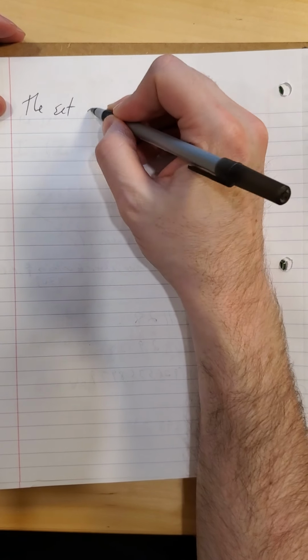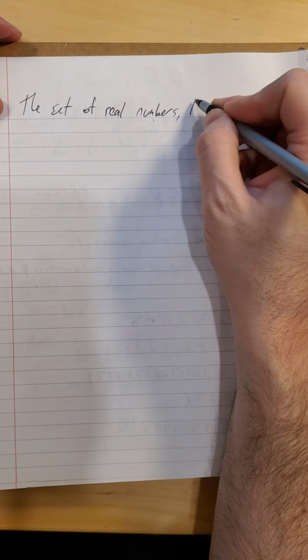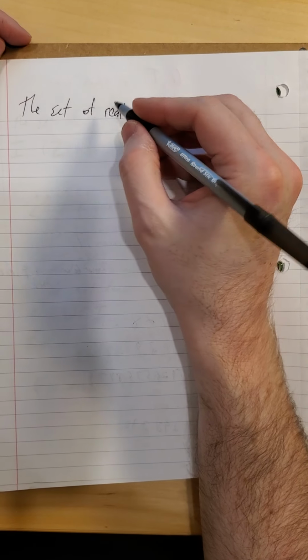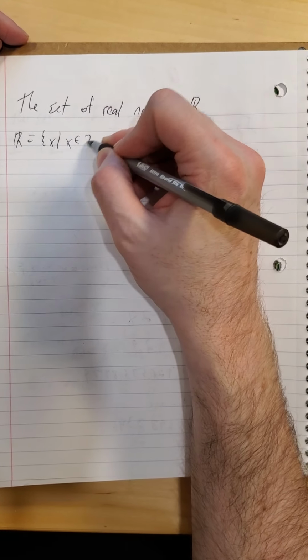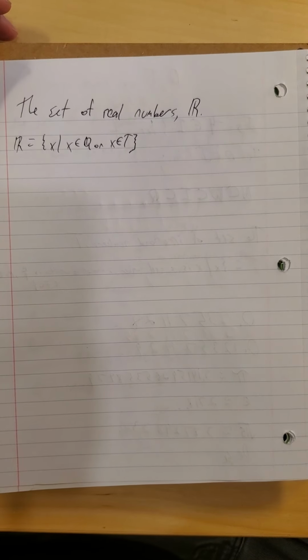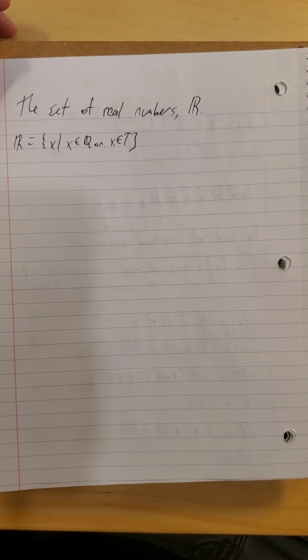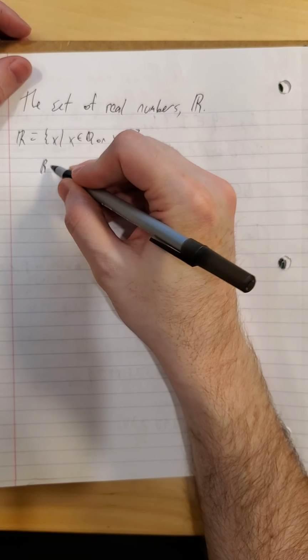Now, if we pool together all of the number sets that we looked at so far, then we have what's called the set of real numbers. The set of all x such that x is either in Q or T. So one or the other. R is dense.